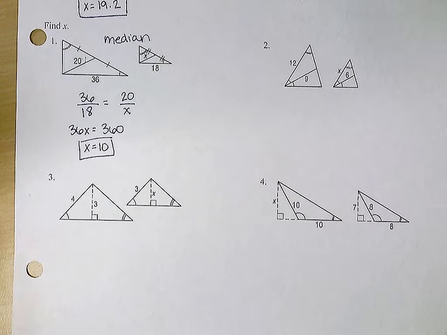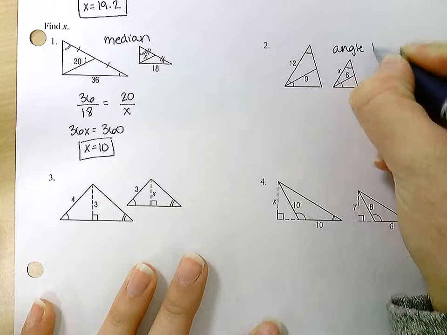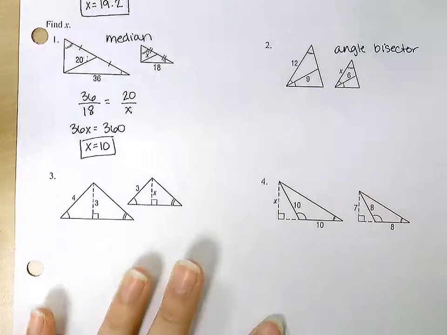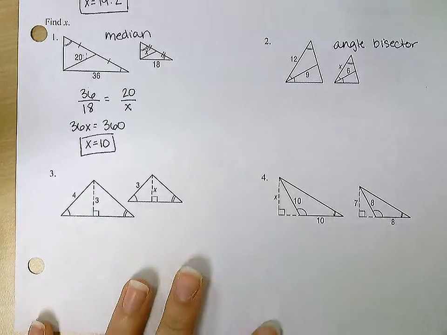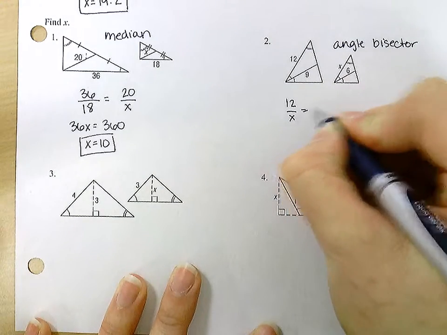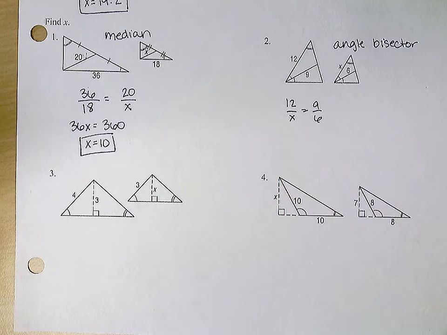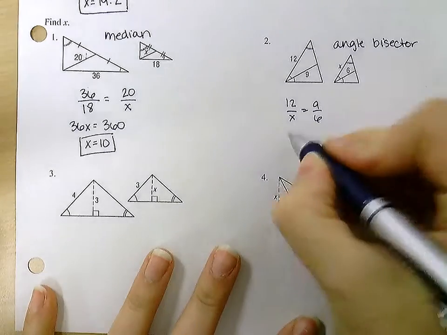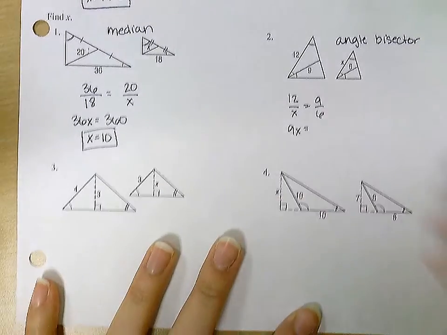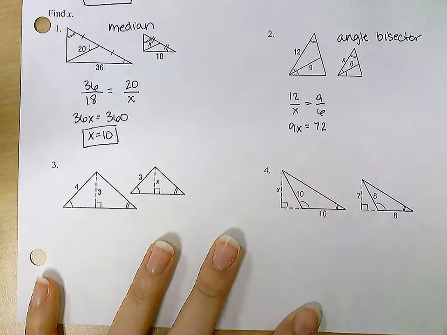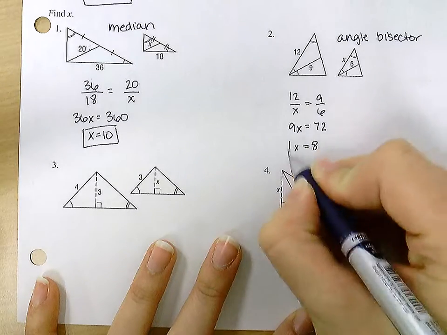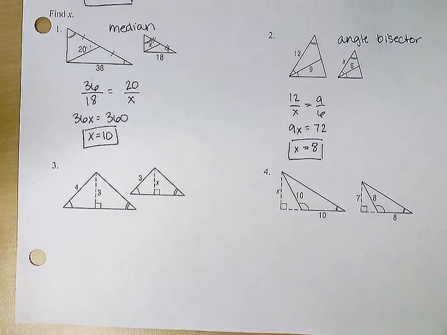All right, we're gonna start going through these. So number 2, what type of special segment is that? Good job, Sheila. Okay, it is an angle bisector. So you could set up your proportion as 12 over x equals 9 over 6, or 9 over 6 equals 12 over x. It doesn't matter. Just cross multiply here. We have 9x is equal to 72, to get x is equal to 8.